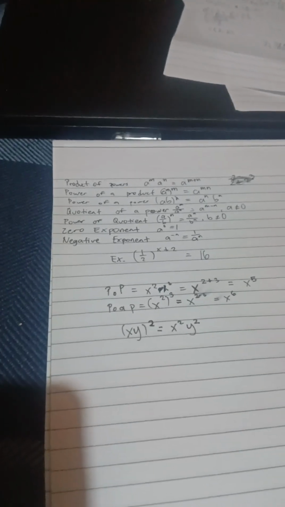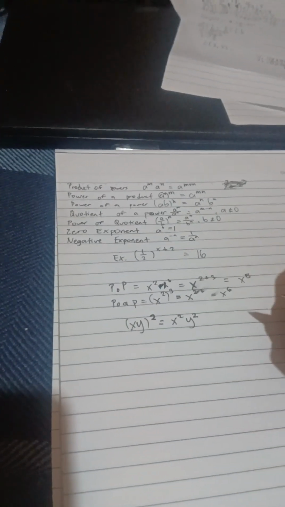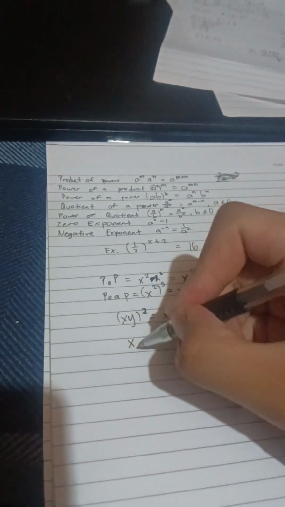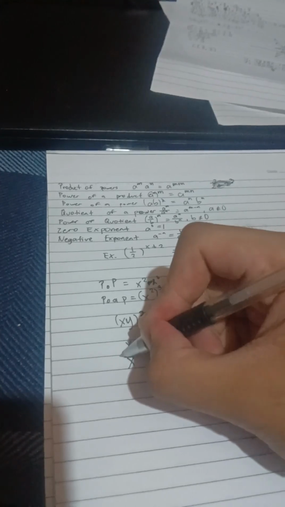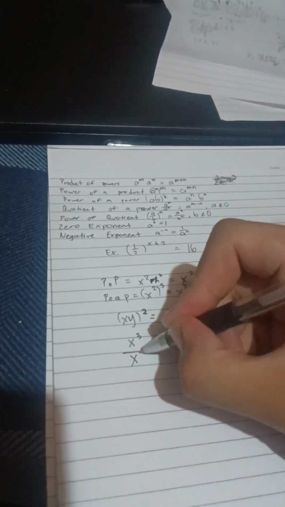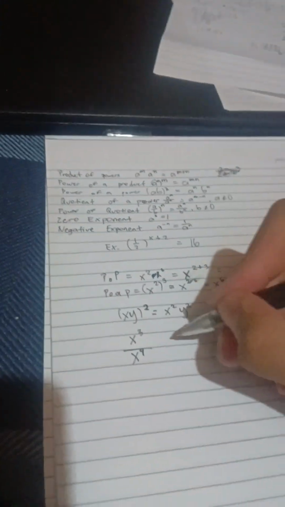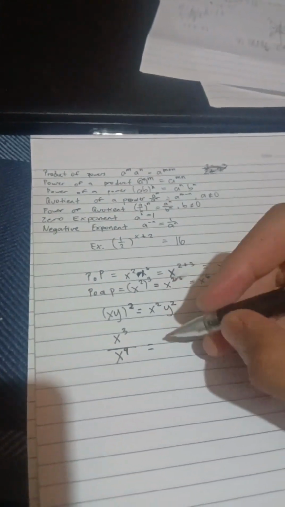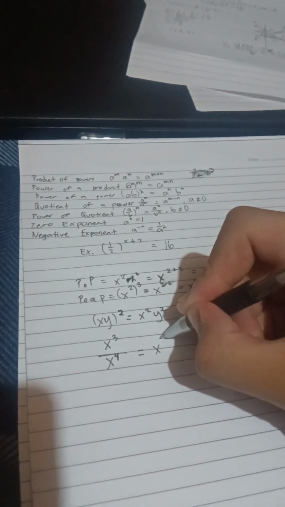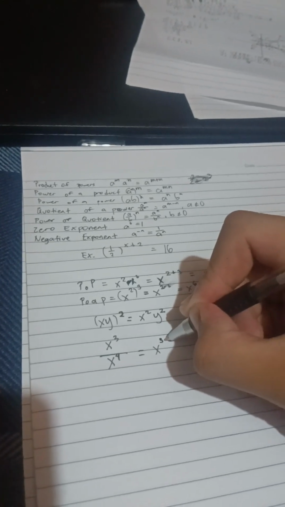And then next would be the quotient of powers. The quotient of powers is when you divide the same variables with different exponents, you can subtract the exponents to get the answer. So x raised to 3 minus 4, which becomes x raised to negative 1.